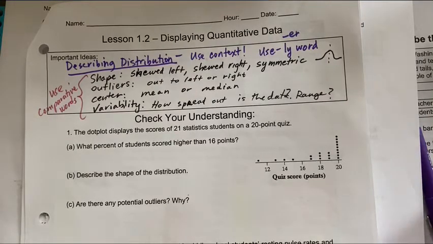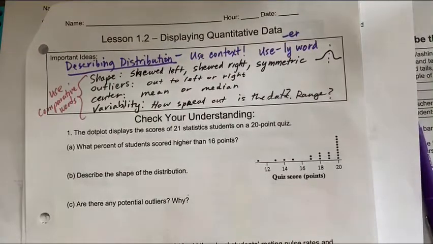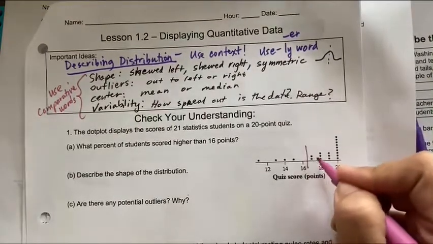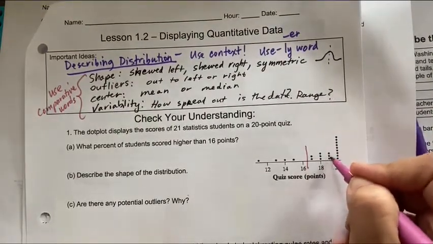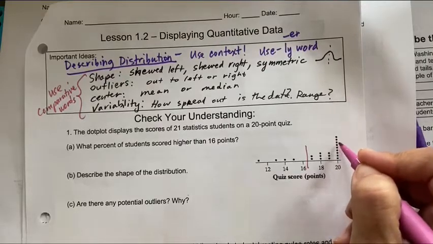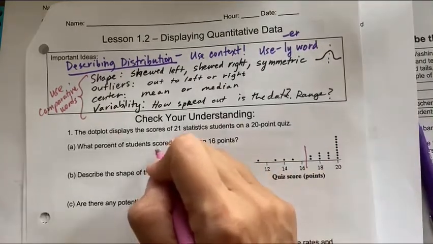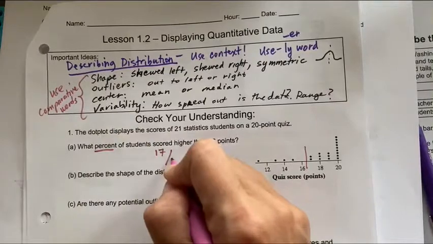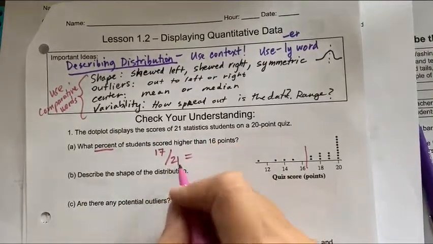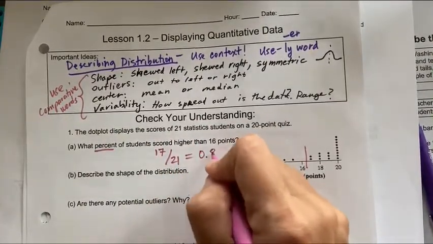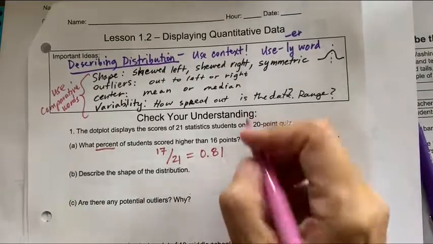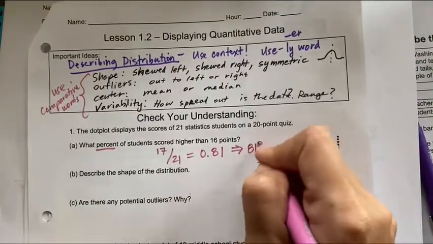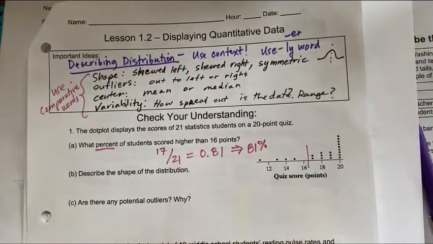Okay, welcome back. It says, what % of students scored higher than 16 points? So I'm going to sit here and go, oh, and I'm going to count the dots. 2, 4, 6, 8, 10, 12, 14, 16, 17. So 17 out of 21. So I would take that as a final answer. I'd also take this. All right, any of those would be fine.